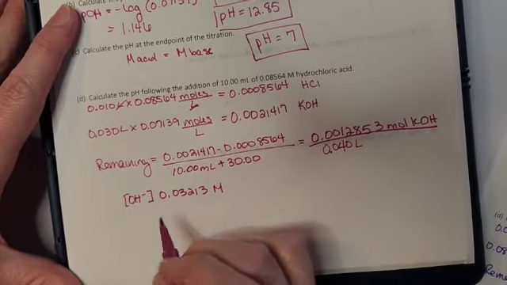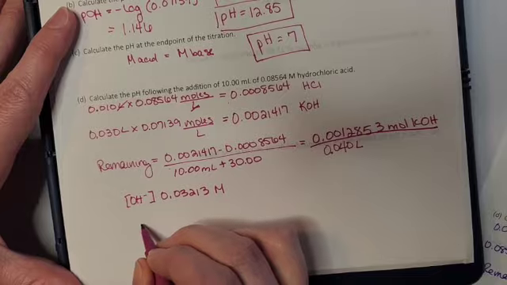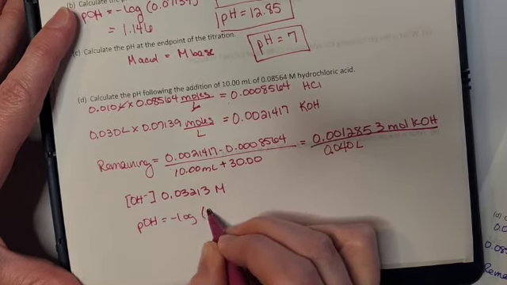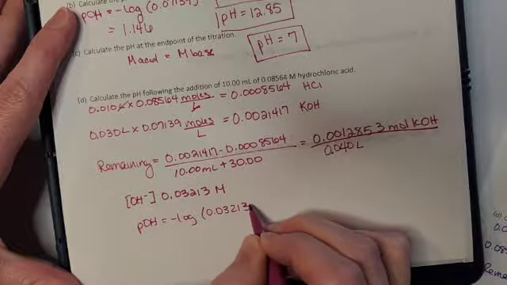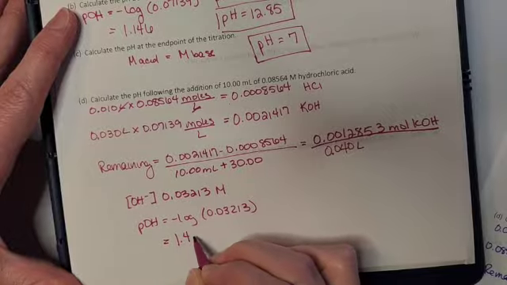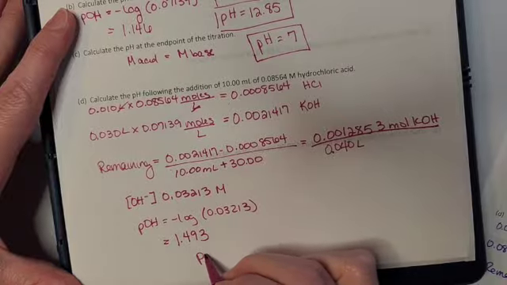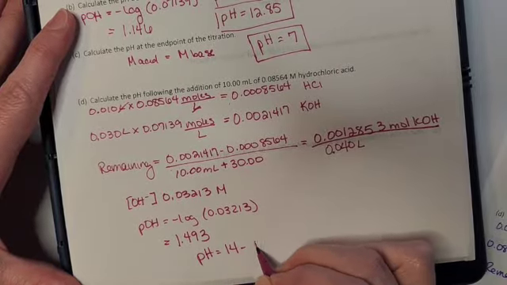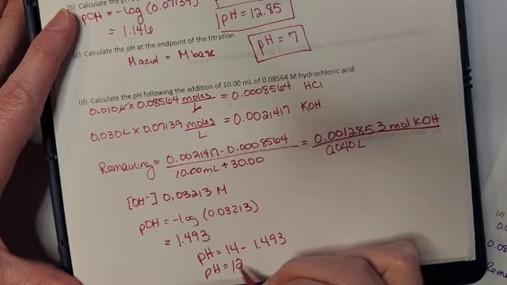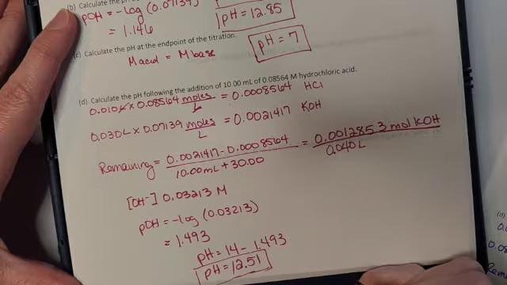Okay. And now we know that hydroxide concentration, in order to get to pH, we're going to do the negative log of this for our pOH. And that is going to give us a pOH of 1.493. And then we are going to subtract that from 14 to give us a pH equal to 12.51. And that is our final answer.